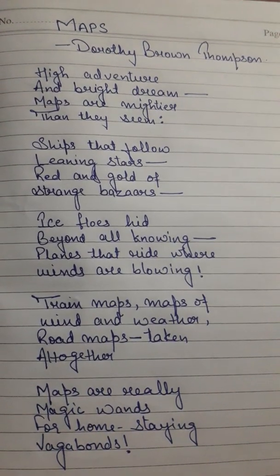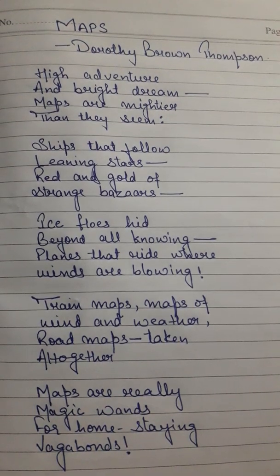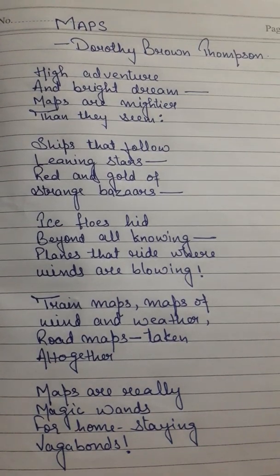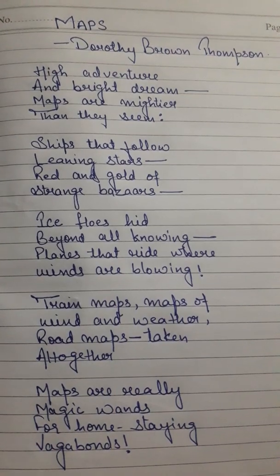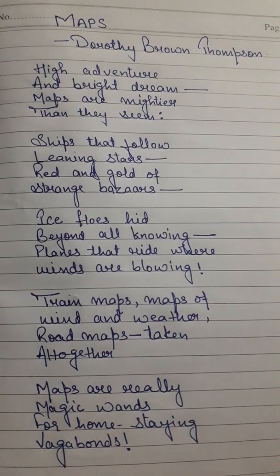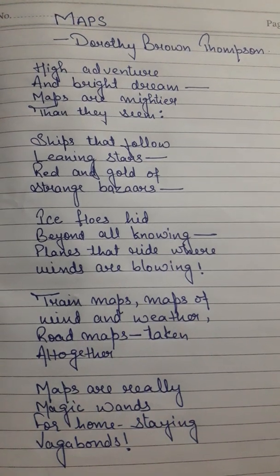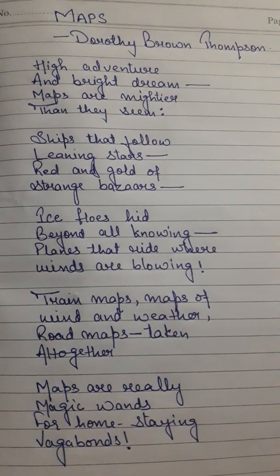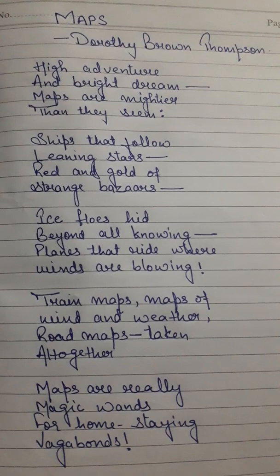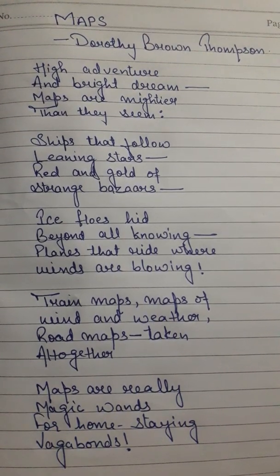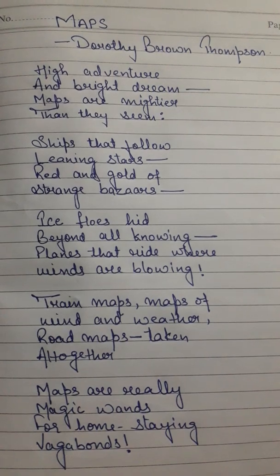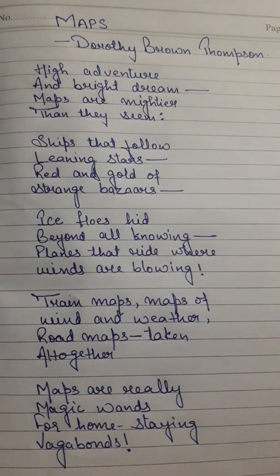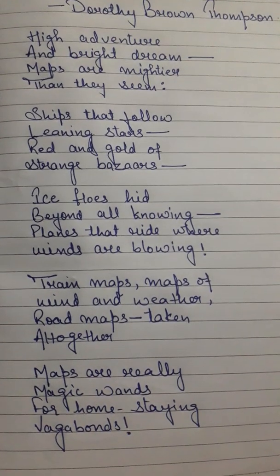Train maps, maps of wind and weather, road maps taken all together. Now in this stanza, the poet talks about different kinds of maps and says that there are maps that guide us about railways, to guide us for train travel. There are maps that show roadways, wind and weather, which guide us in our road travels to move from one place to another, which guide us about the movement of the wind and the condition of the weather. Now let's move to the last paragraph of the poem.